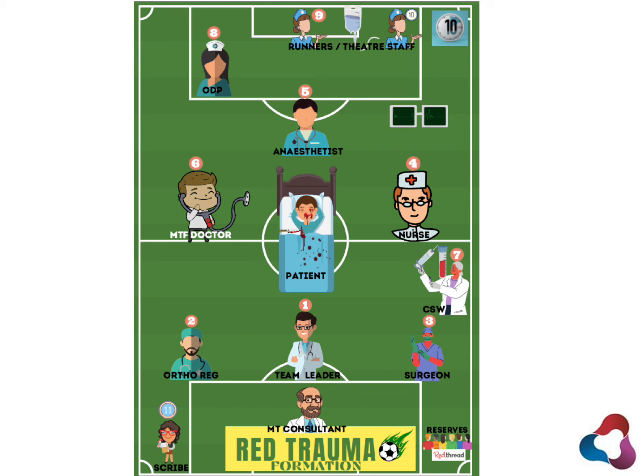One quick one to mention is this group. They will be very useful in this case of trauma in a young chap. So think about and ask around for the red thread team as you find yourself in one of these scenarios.